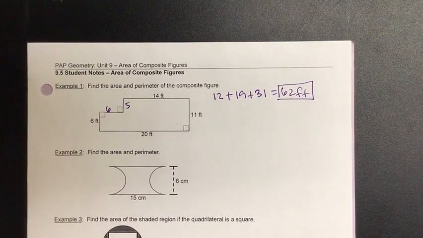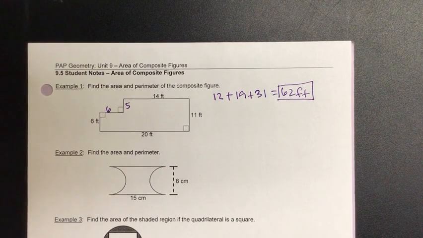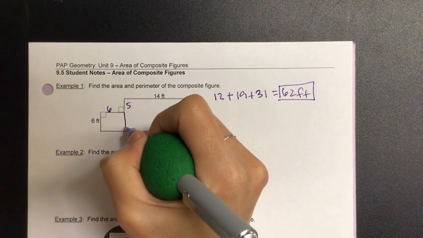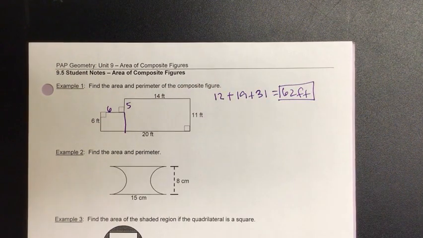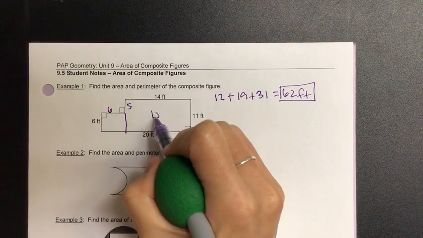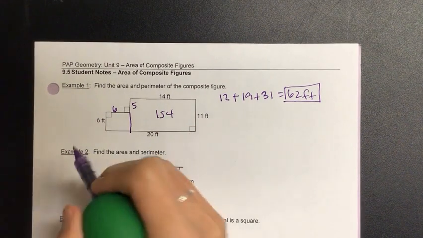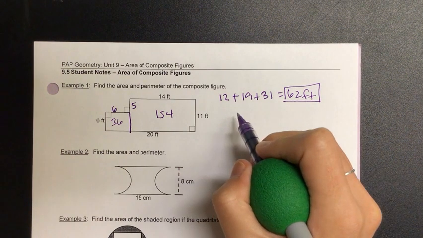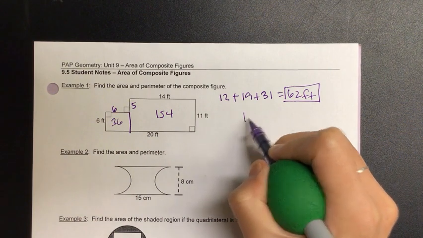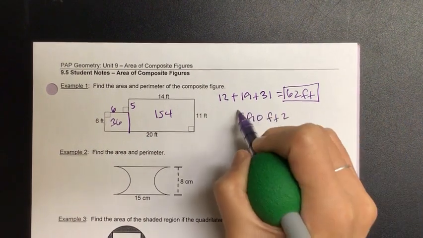To find the area, there are 2 methods to go about this. You can separate this into 2 small pieces and add it, or look at the big rectangle overall and subtract the tiny one, okay? But I want to stick with this one right here. So I know I have 14 by 11. How many is 14 by 11? 154. Do we agree on that? So 154. And what about 6 by 6? 36. And when I put 154 and 36 together, how many? 200? 190? So we have 190 feet squared.